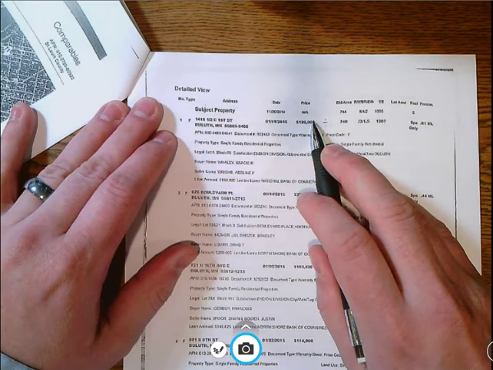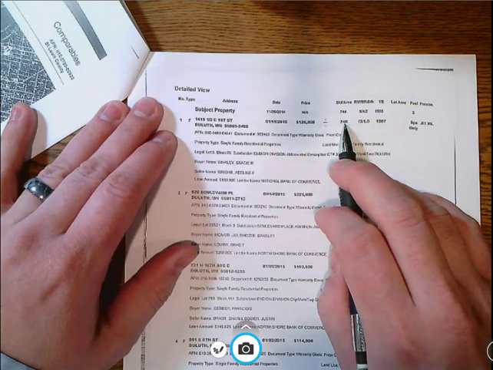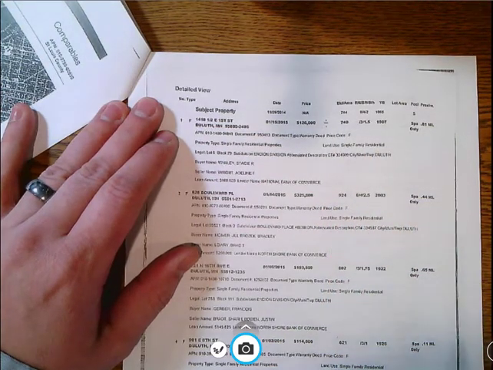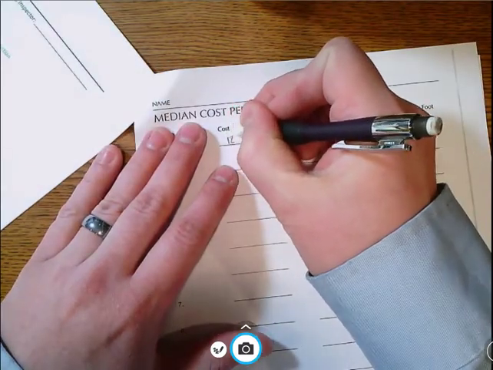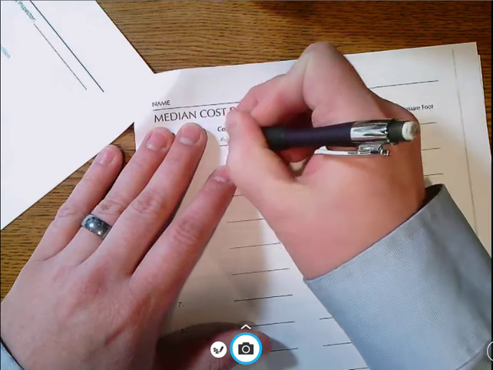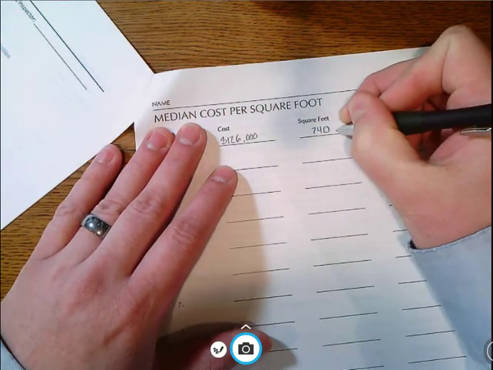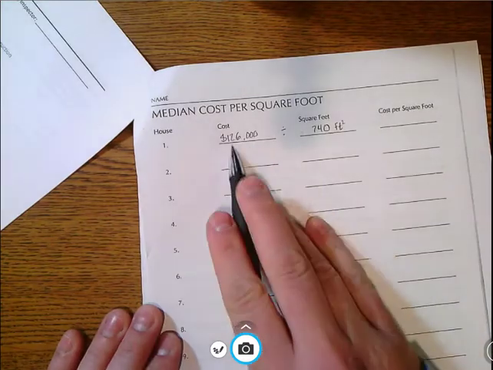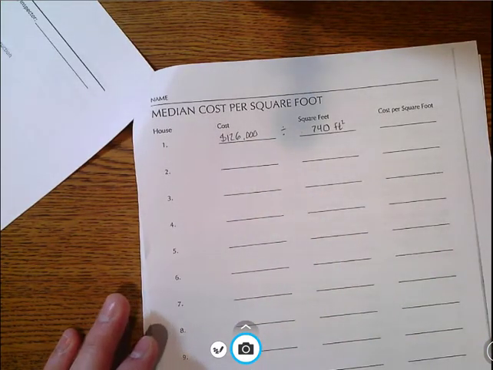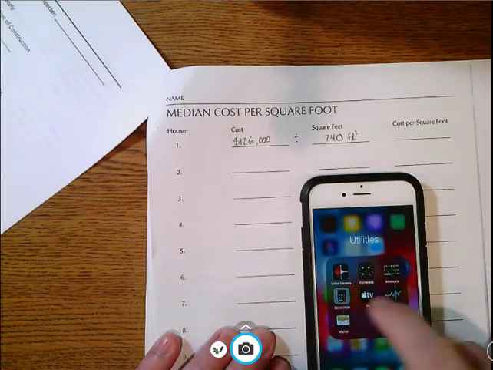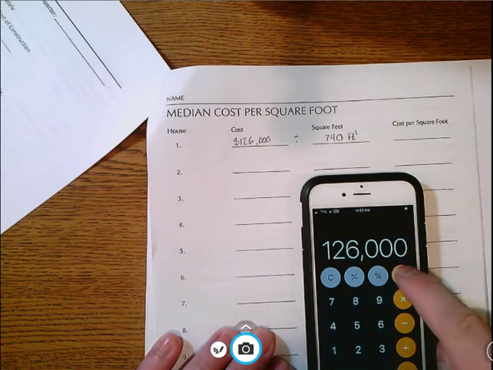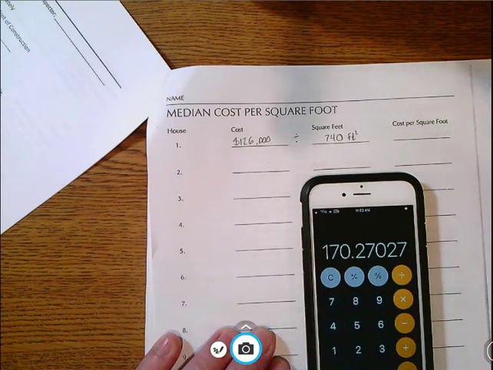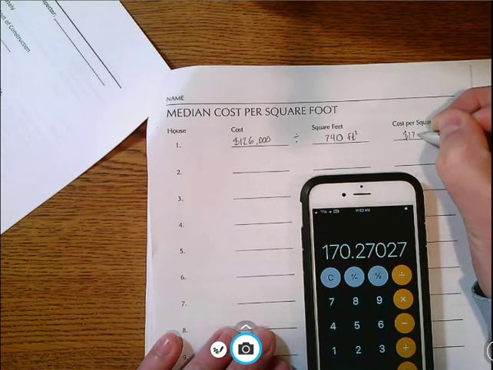That's what the house is valued at, and that the building area is 740 square feet. So, $126,000, 740 square feet. What I want you to do is simply determine the cost per square foot, and that is just the cost divided by the number of square feet in the home. If you've got a handy dandy calculator, like I do on my phone here, we can go 126 and divide that by 740. And you'll see that this gives you a cost per square foot value of $170.27.